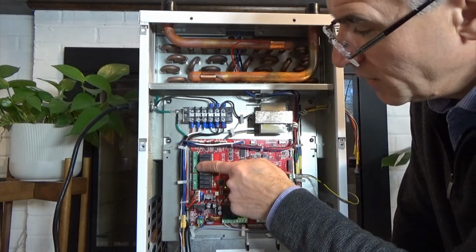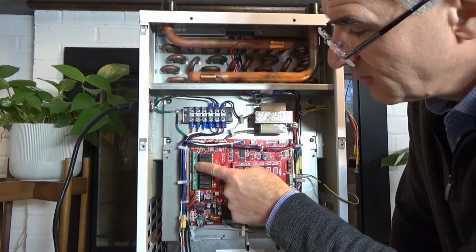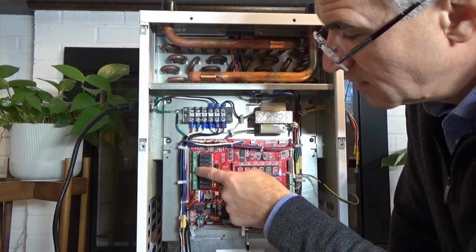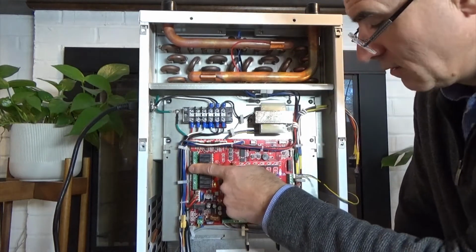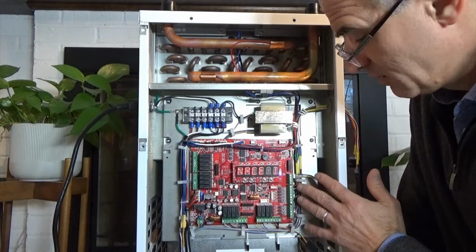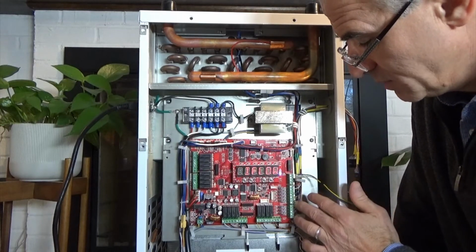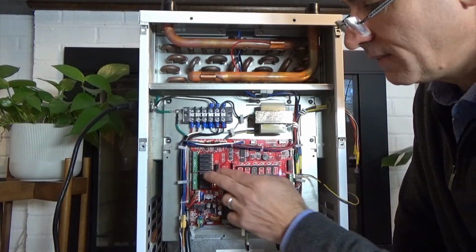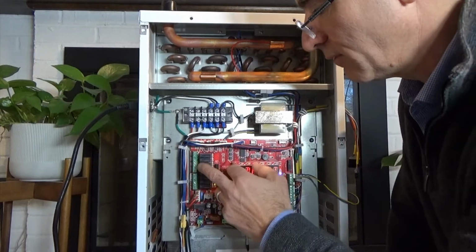So that's what we use the O, C, and B contact for, or the W1, C, W2 on the output, right? Obviously our heating thermostat inputs, W1, W2, are on this side. This is the output, but only for heat pump.